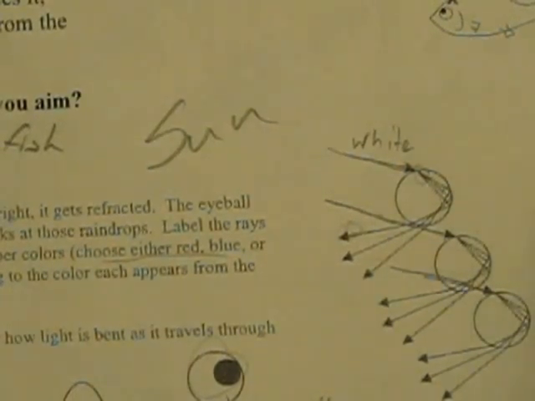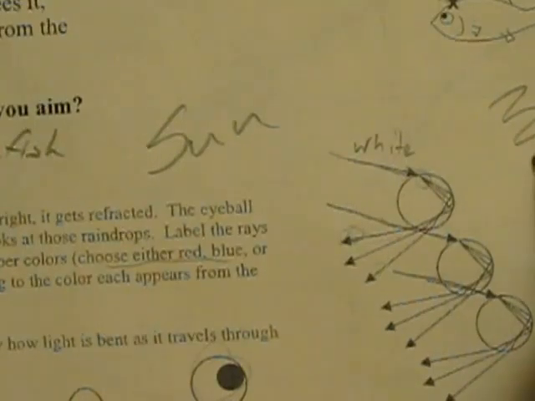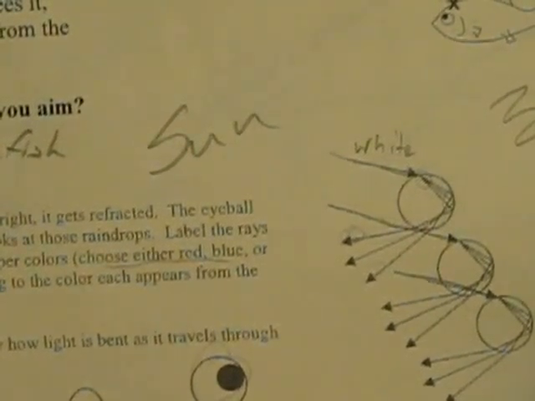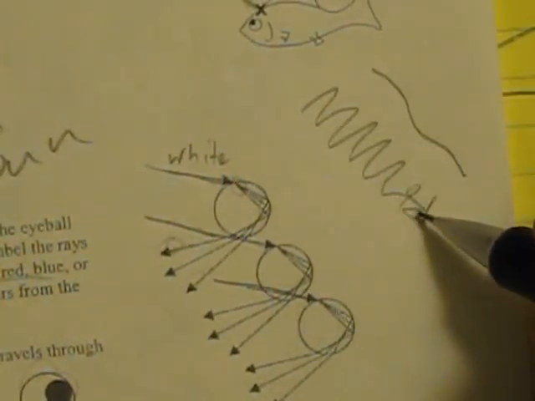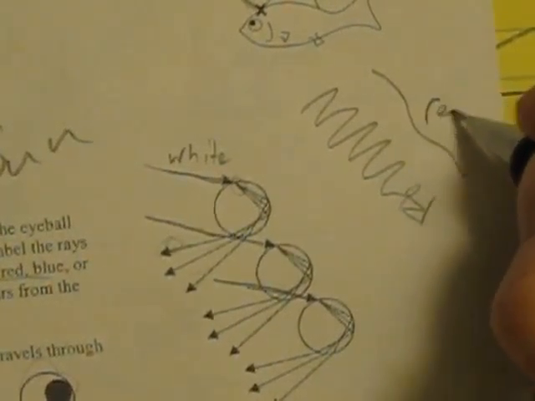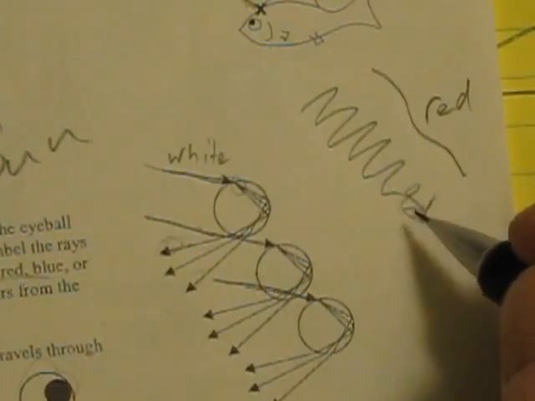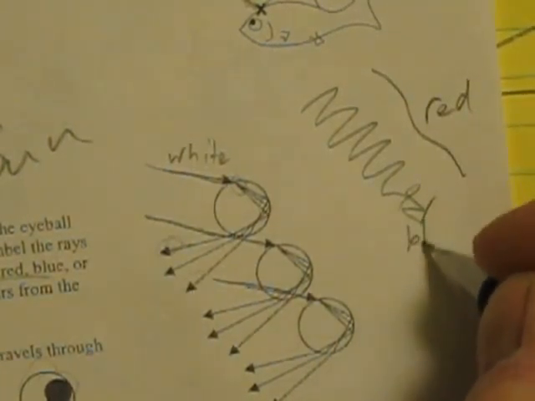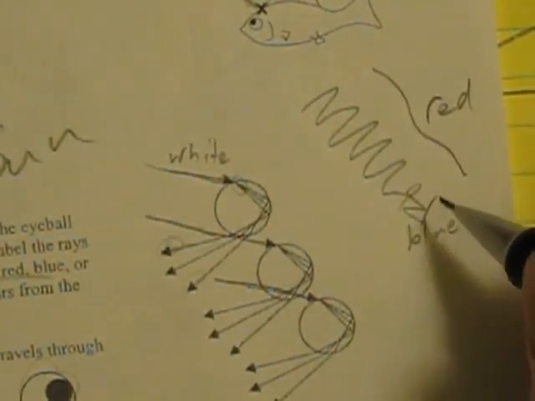And if you can remember that this kind of wave is like a fat car, which turns the most, and this kind of wave is like a skinny car that turns the least. You can remember it. This is like red light. Red turns very little. It doesn't refract much. The bluish end of the spectrum refracts more.